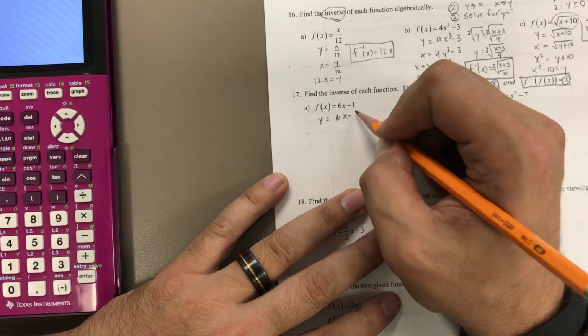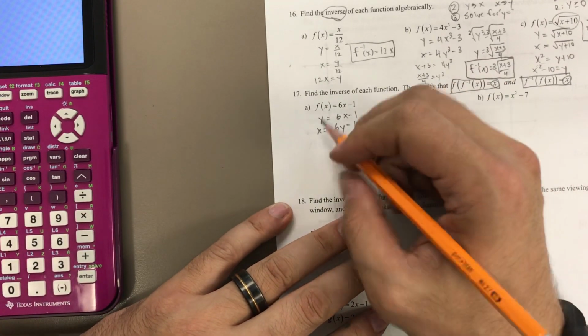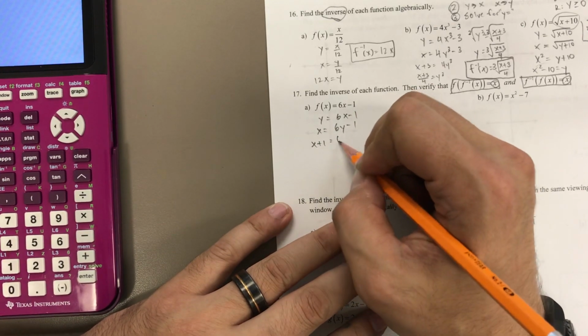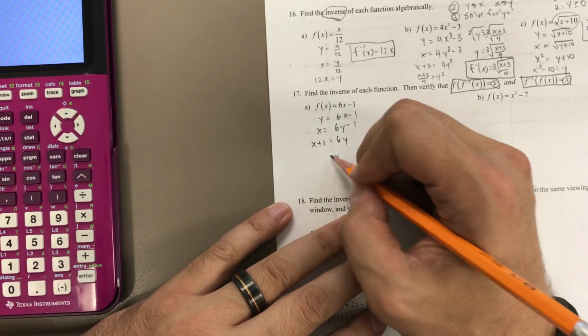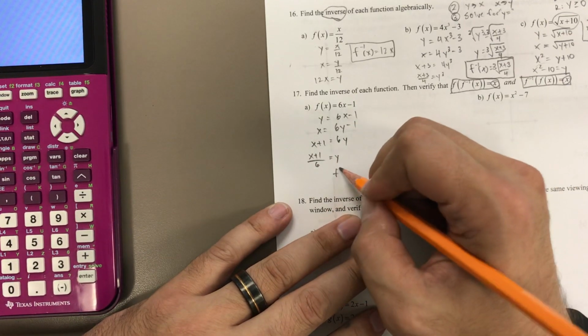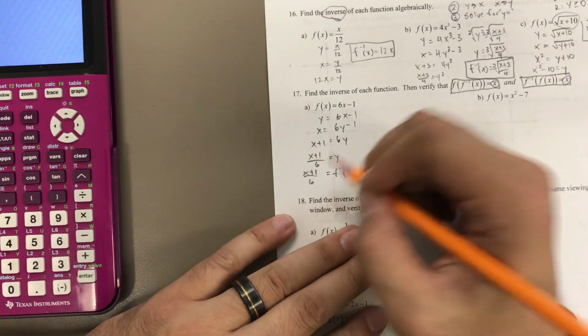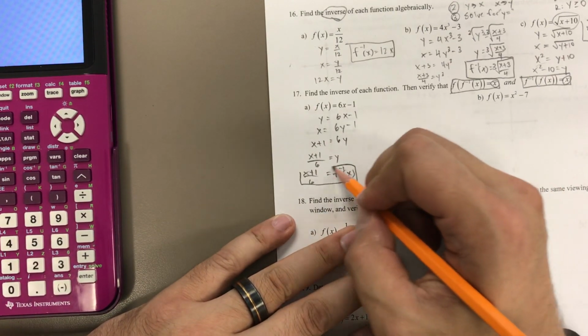So more practice of this stuff. Y is equal to 6x minus 1. X is equal to 6y minus 1. Solve for y. Add 1 to both sides. X plus 1 is equal to 6y. Divide by 6. Y is equal to x plus 1 over 6, and then more formally f inverse of x is equal to x plus 1 over 6. So there's our inverse function.